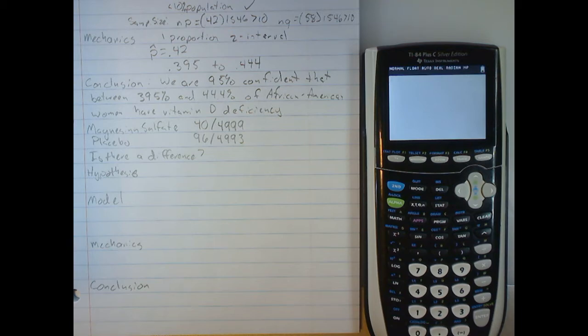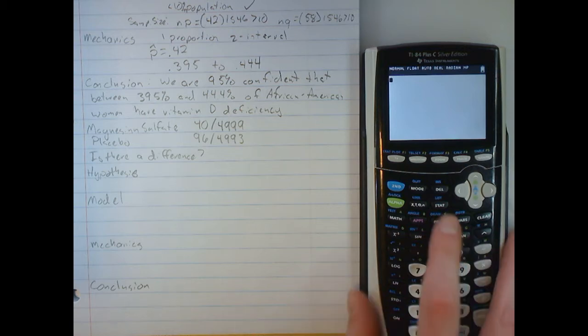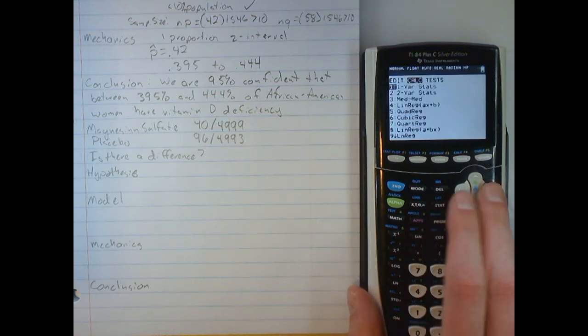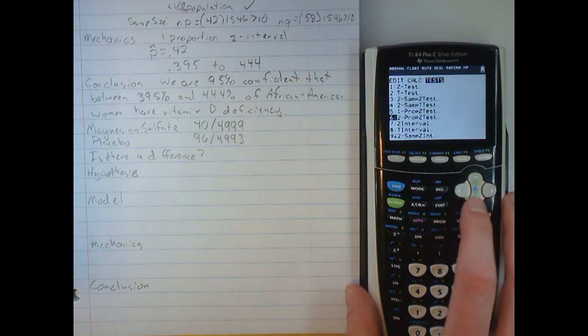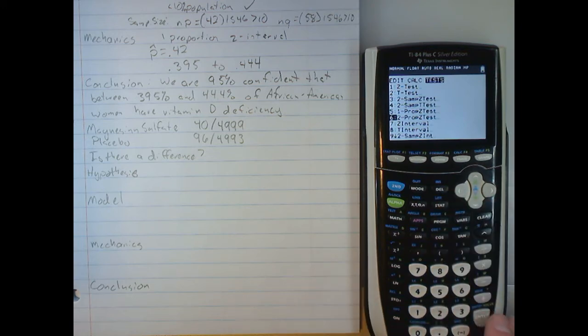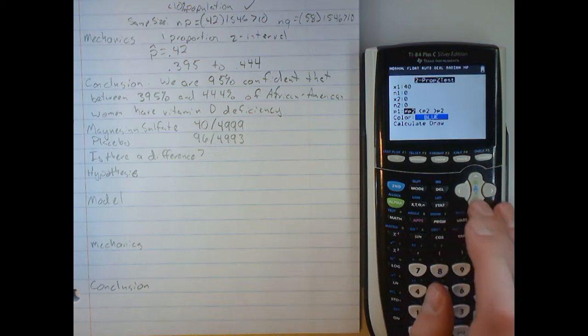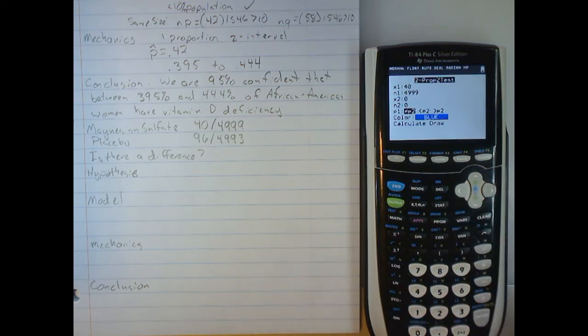Our second example involves magnesium sulfate and eclampsia. We have the data here. That was a 2 proportion hypothesis test. So again, under stat and tests, we are looking for a 2 proportion z-test, number 6. All right, we have a couple different things to look at here: the 2 different proportions, and then which way our hypotheses went.